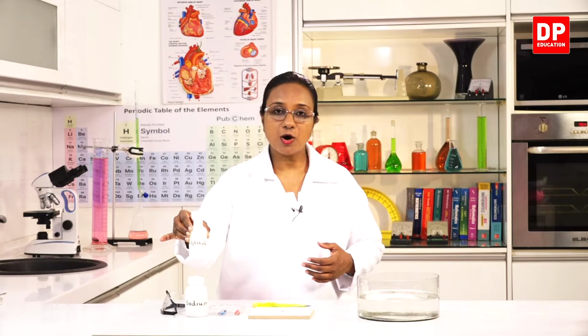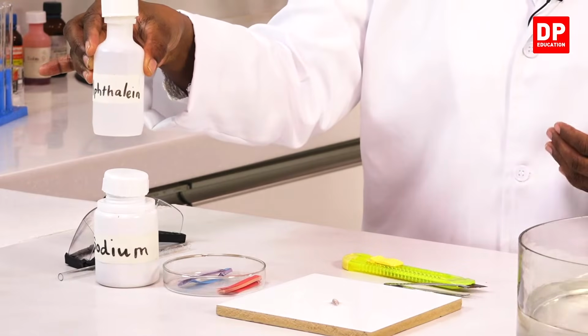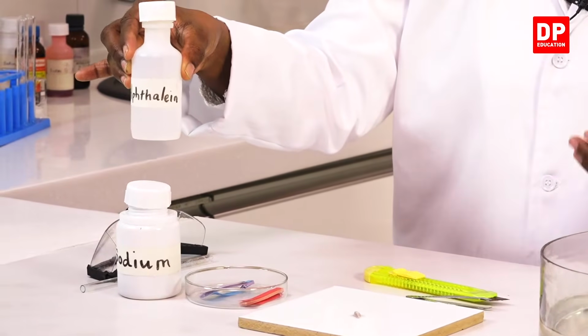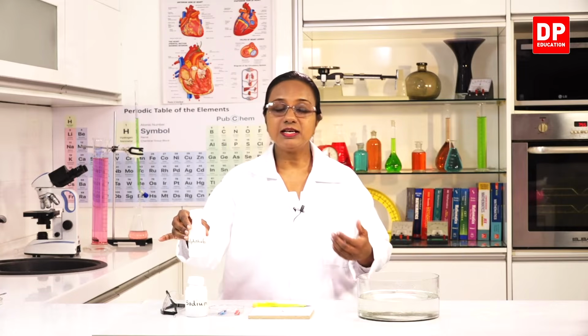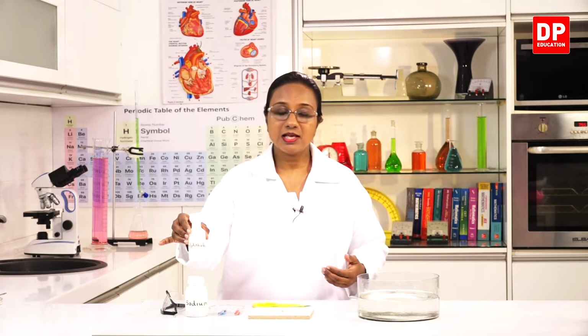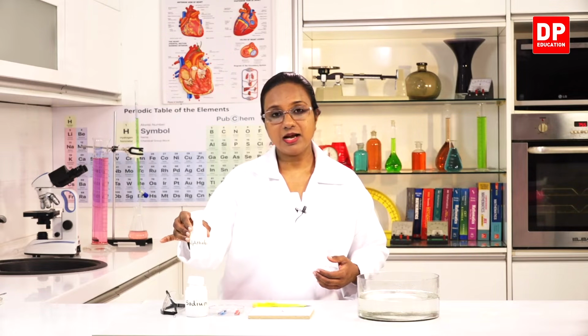In order to make the observation more clear, I will be adding a few drops of phenolphthalein, that is the indicator, which will become pink in color. Phenolphthalein is a colorless solution, and when it is in contact with a base, it will become pink in color.